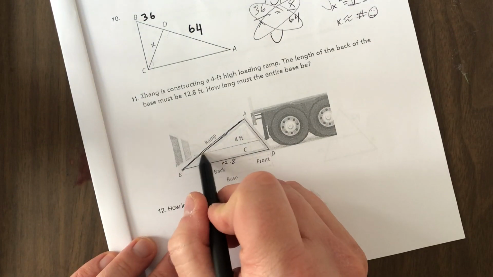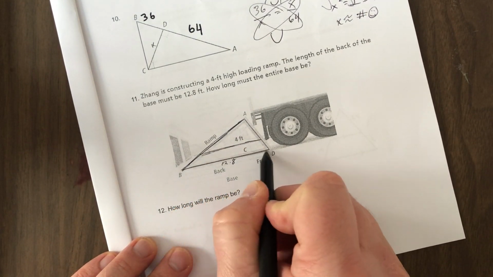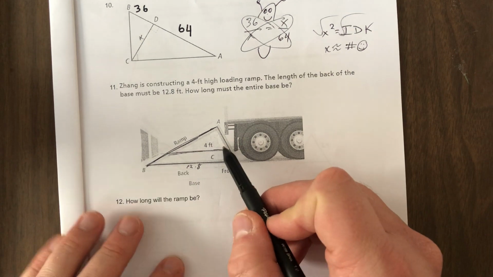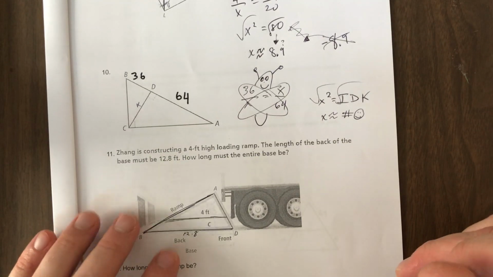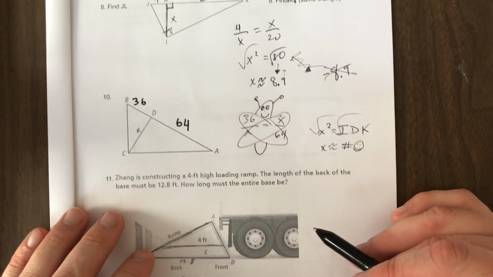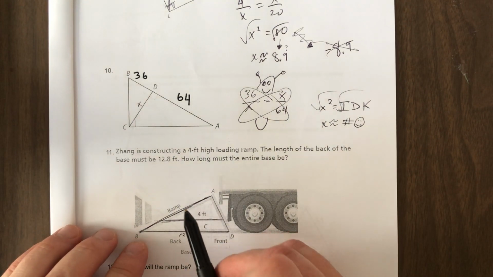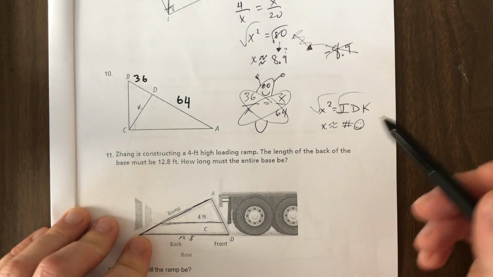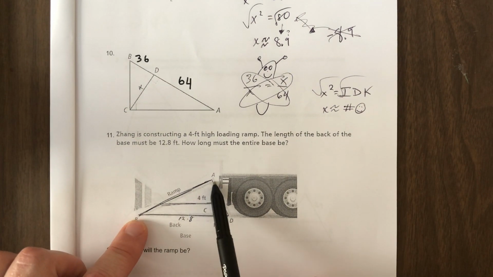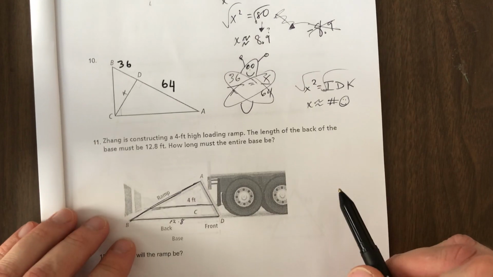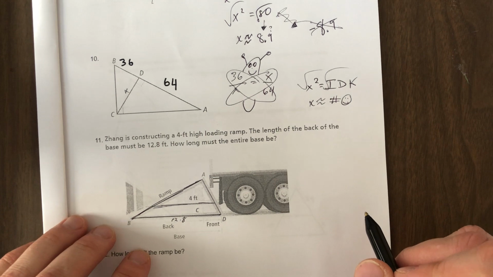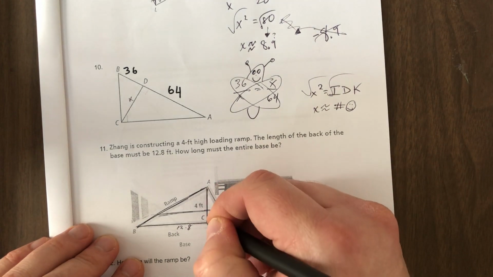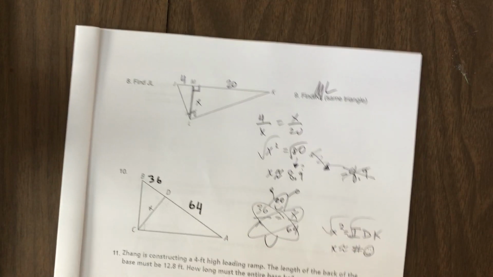Okay. So in case you're not seeing it, we have parallel lines inside a triangle. This is not an altitude, so this is not going to be. So we want to find this, but it's not this situation, so I can't do the fun thing. Oh, he's saying it's 4 feet high. Wait, isn't that 4 feet high? You know what? Don't worry about this.